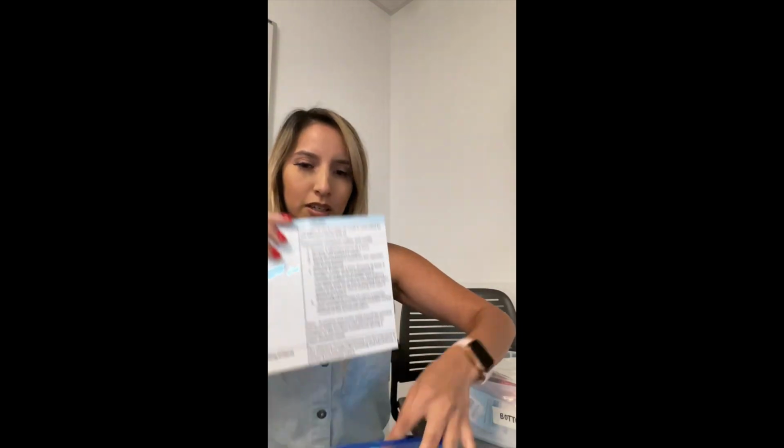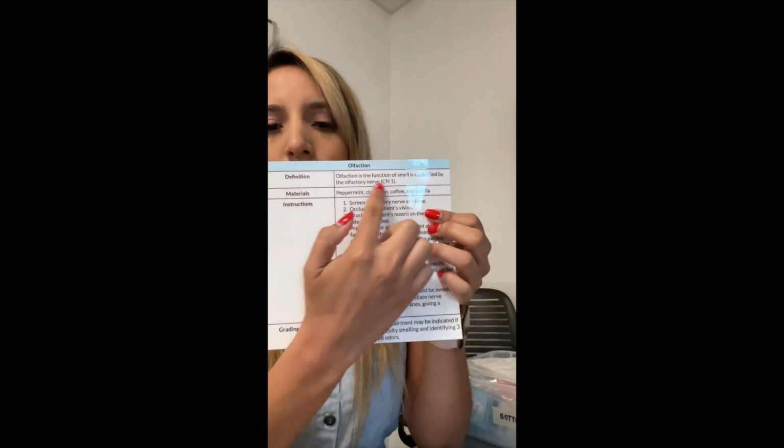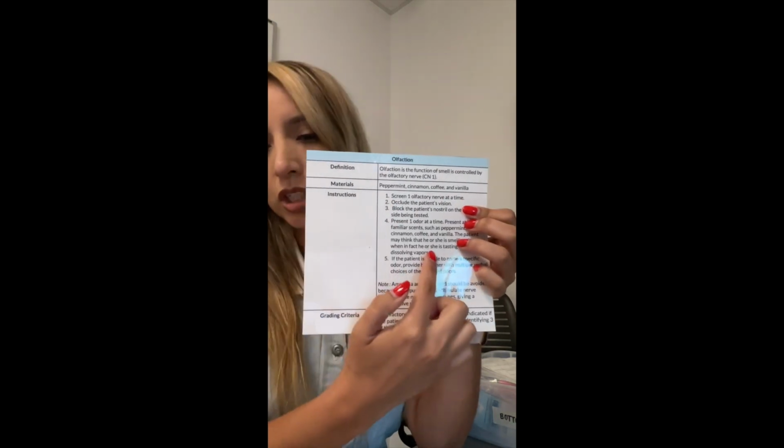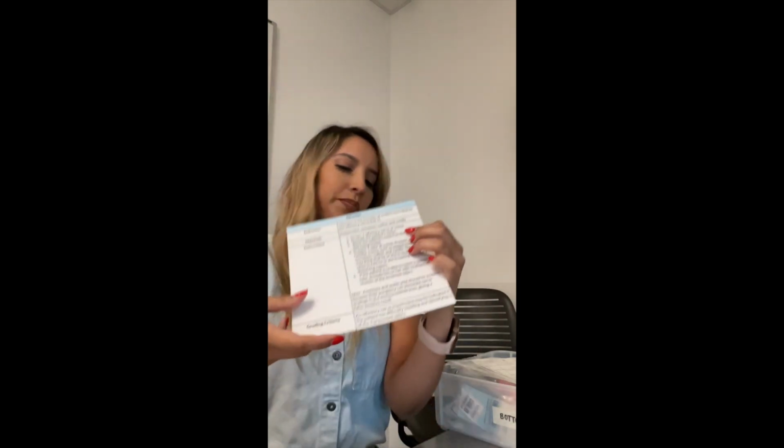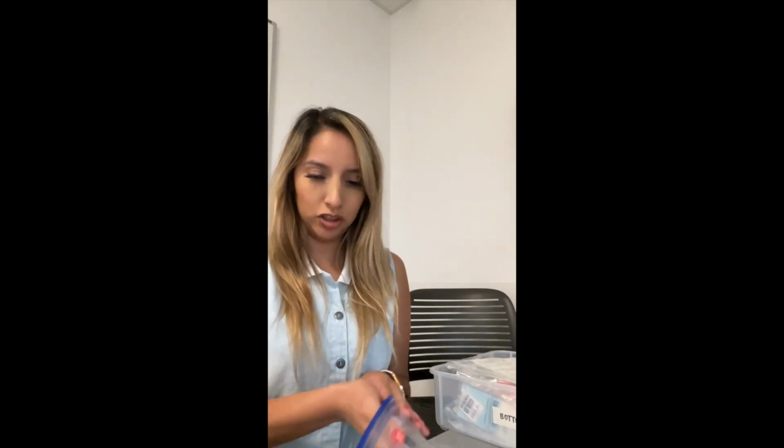That is olfaction. Then I have my definition, materials, instructions, and my grading criteria. I have my peppermint, vanilla, cinnamon, and coffee, and that's all for olfaction.